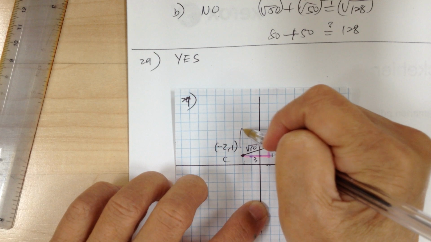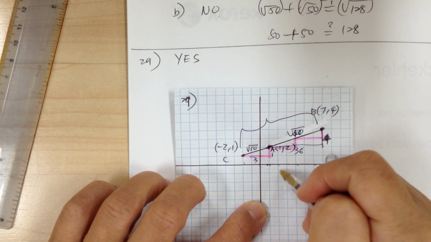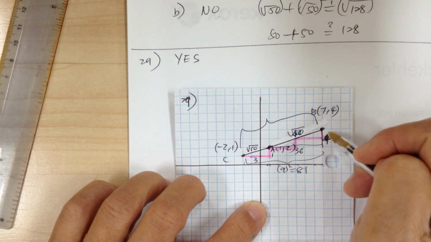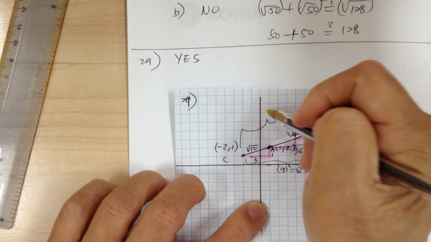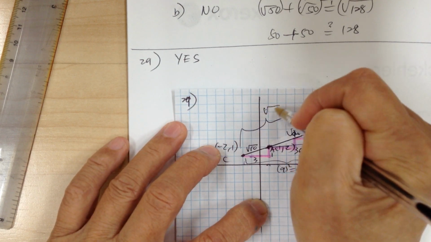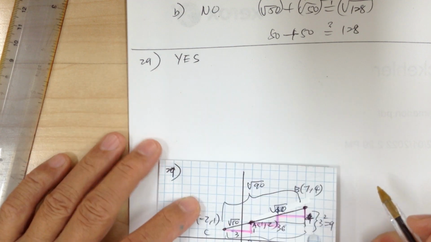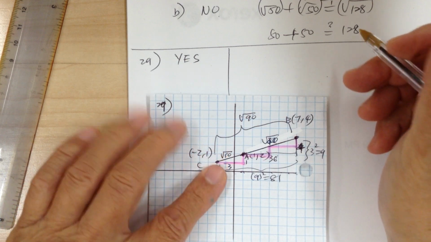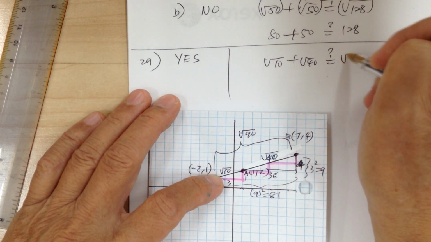Then you do the distance of this whole thing. From here to here is 9, so you square that, you get 81, and this is 3, so squared equals 9, so total equals 90. So equal to square root of 90. Now you have to see if they're equal. To do it by distance, you have to see if square root of 10 plus square root of 40 is equal to square root of 90.